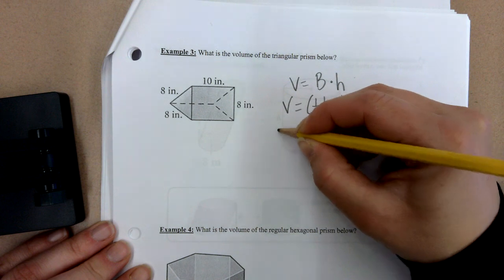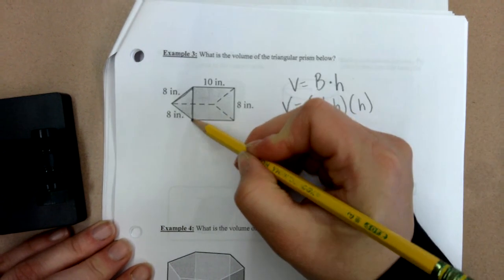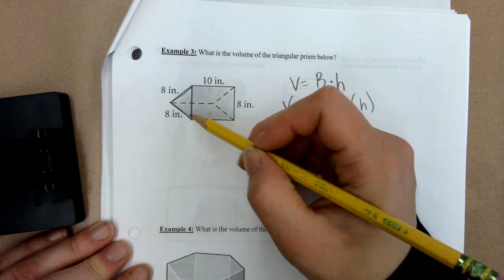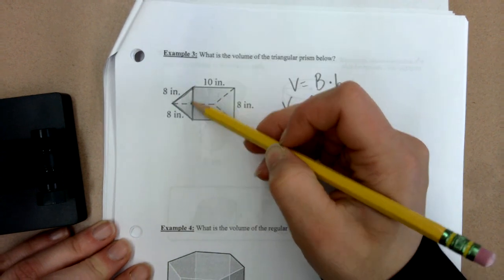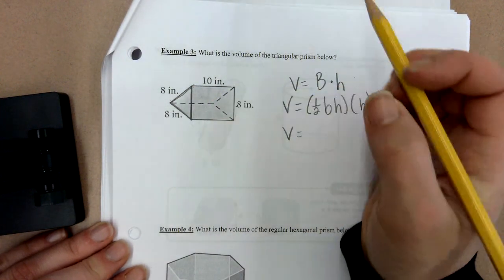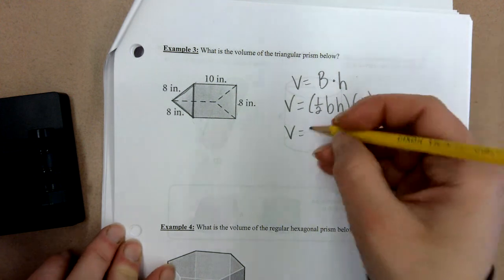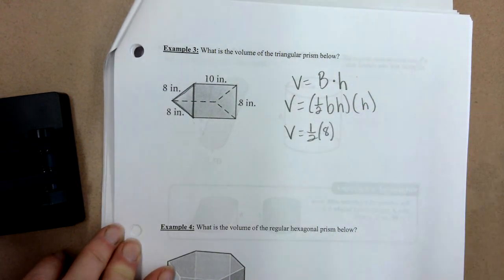So now when you do this, you're going to have volume equals, this is your triangle right here. So it's 8. The length of this side is 8. This is also 8, and this side is also 8. We know that because this is labeled 8, so this is 8 as well. What we don't have is the height.